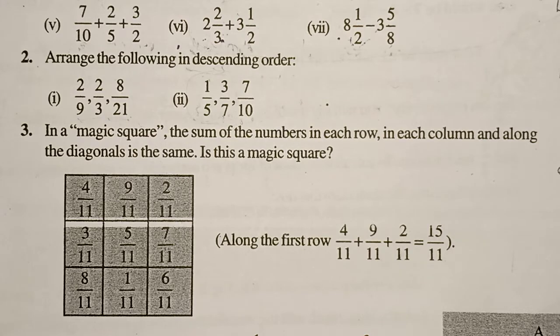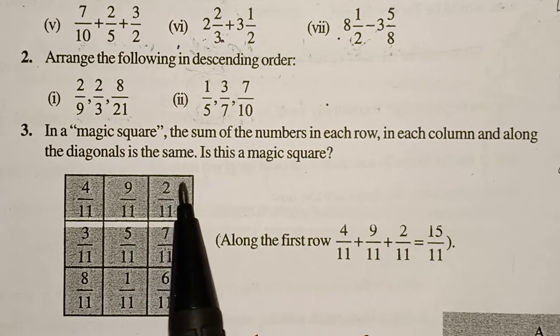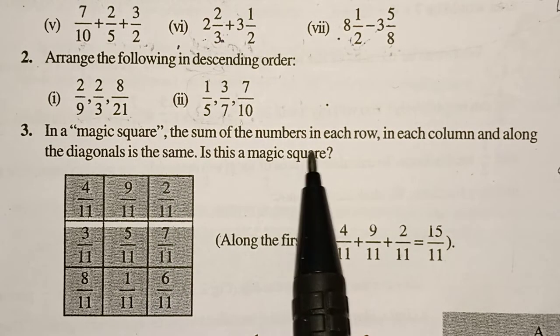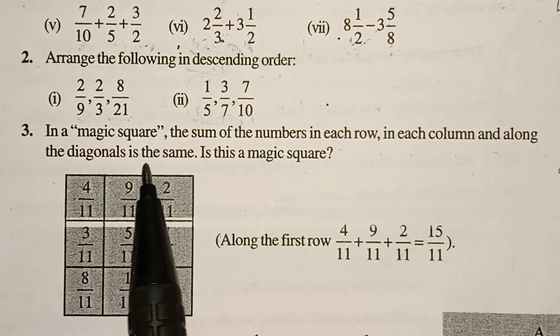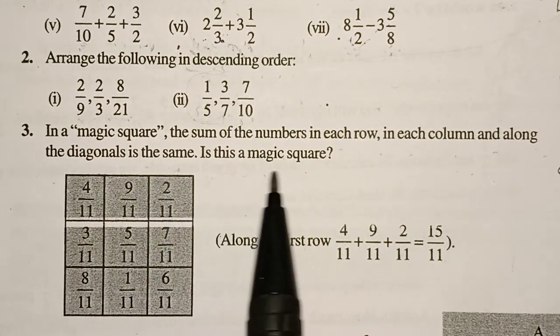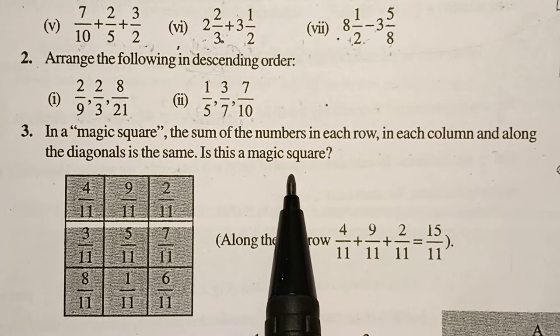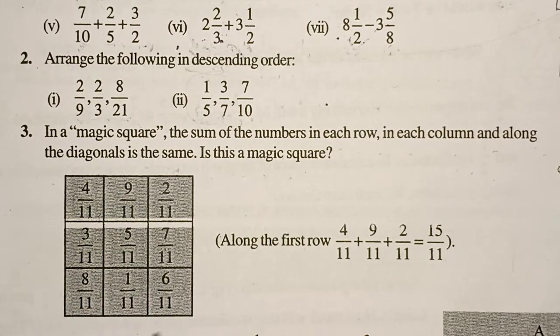It is written that it's a magic square. The sum of the numbers in each row, in each column and along the diagonals is the same. Is this a magic square? We have to find out whether this square is a magic square or not.